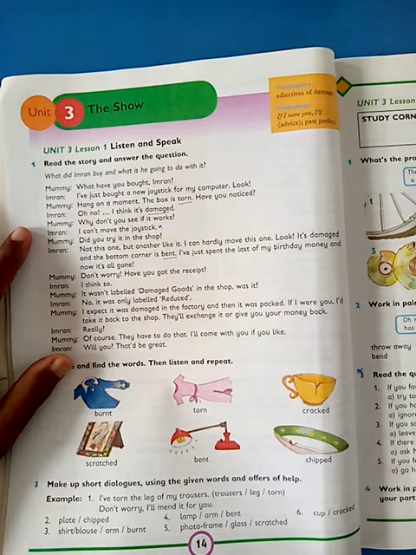And now when you have bought the thing, the joystick, then try to get a receipt from the shopkeeper and also read the receipt very carefully.